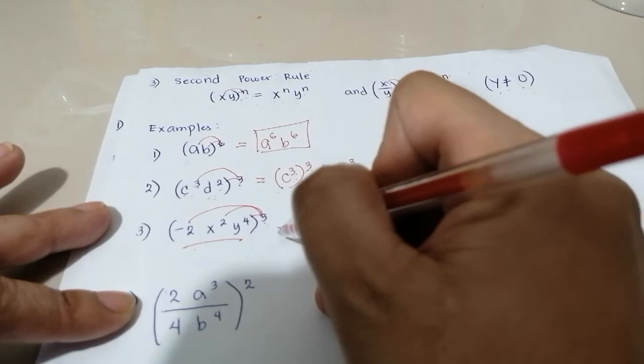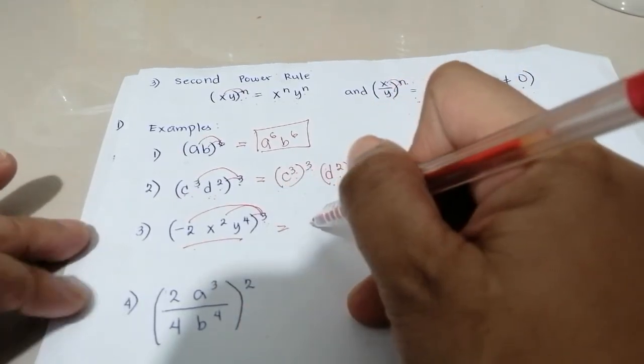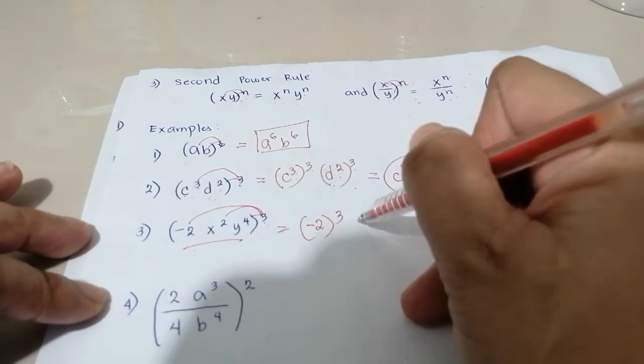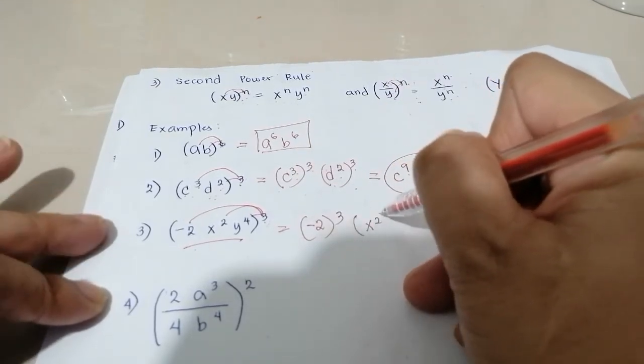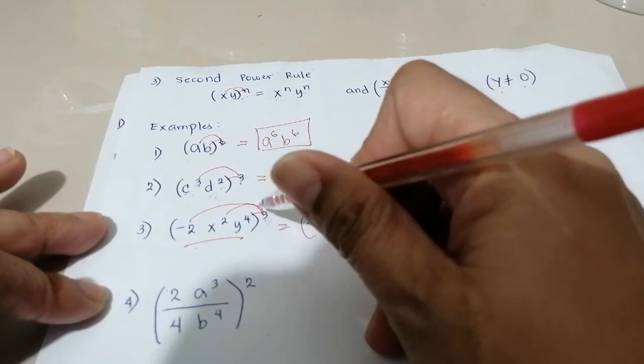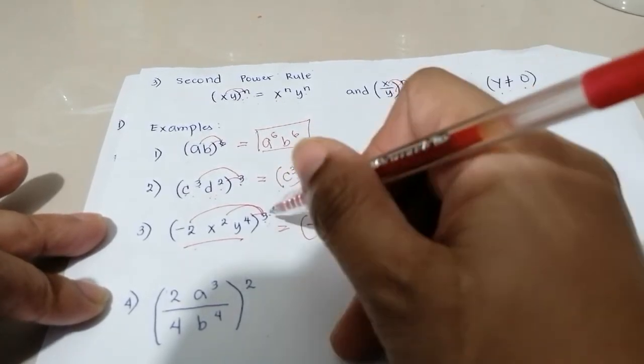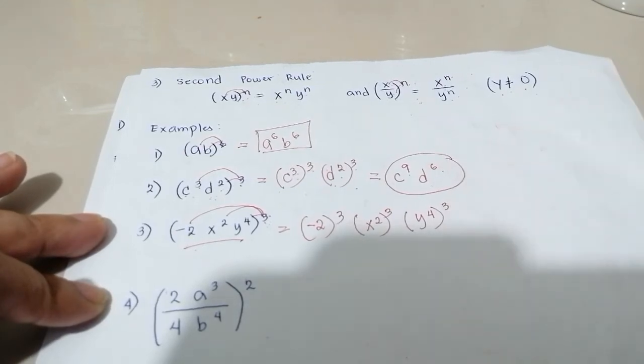So, ang mangyayari, iisa-isahin natin yan. That will be negative 2 raised to the 3rd power, and then x squared, again, raised to the 3rd power, then y to the 4th power, again, raised to the 3rd power.